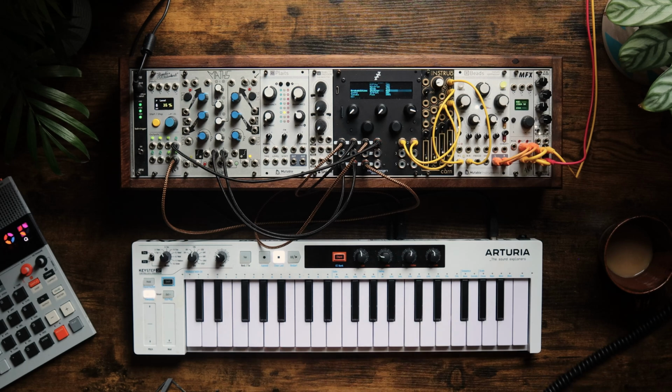So when you first get the Disting NT, the temptation is to make a big monolithic self-contained preset, and that's exactly what I did. I created this preset called Mega Chord, which is essentially 4 macro oscillators or 4 Plaits in chord mode, creating this sort of gigantic mega chord.